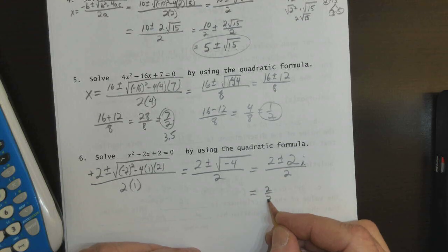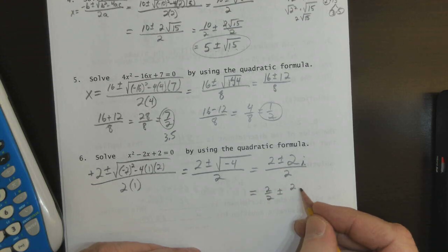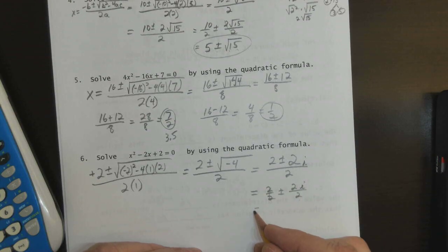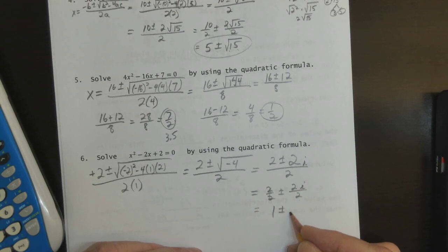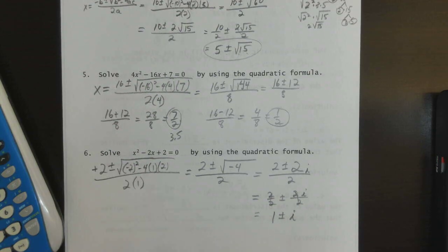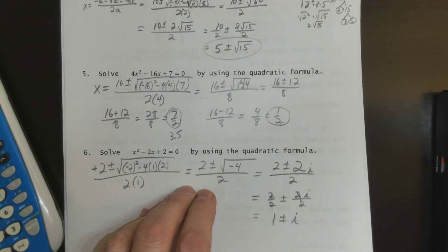So I got 2 over 2 plus or minus 2i over 2. That's 1 and that's 1. So that's 1 plus or minus i. Those cancel. 1 plus i, 1 minus i.